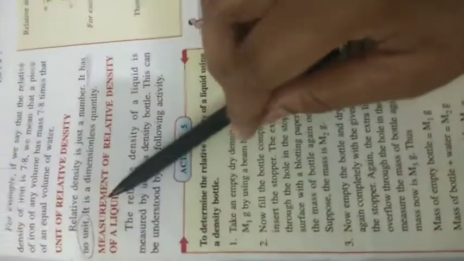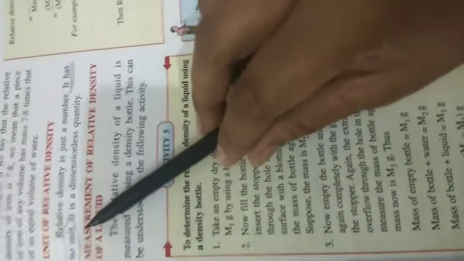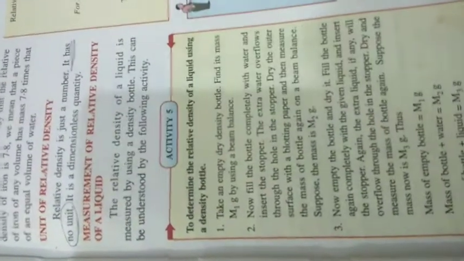So I hope, students, you are clear up till now. Another important thing is that relative density does not have any unit. You can see it is given in the book. Relative density is just a number. It has no unit because it is written in fraction, or ratio form. Whatever is written in ratio form does not have any unit and is dimensionless.